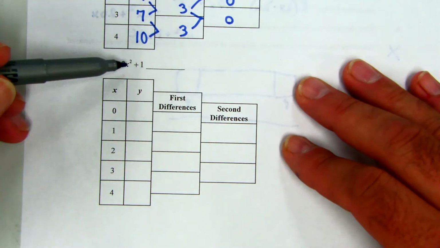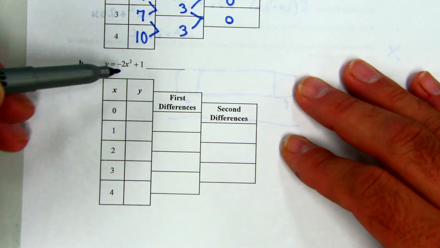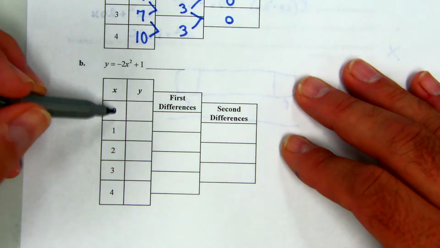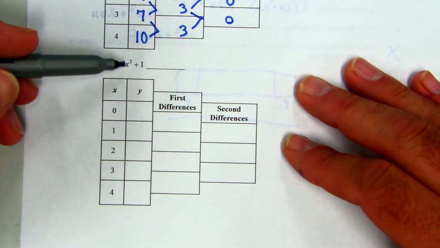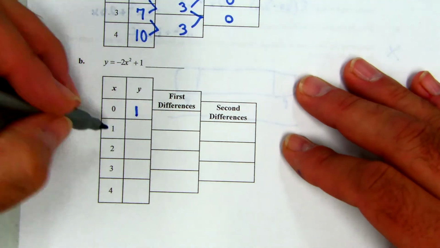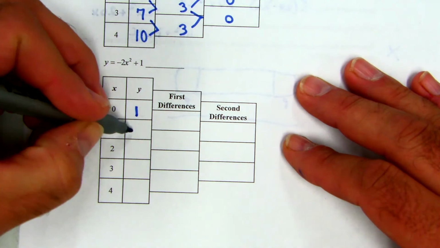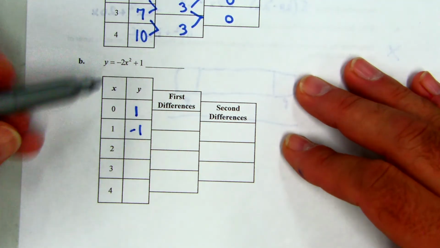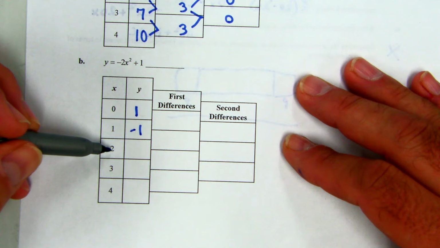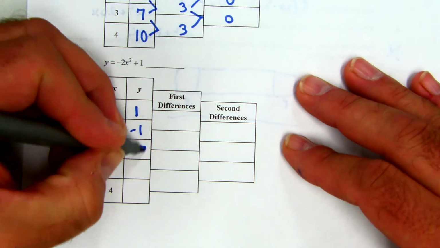Second table, the x is squared, so that means I put the number in, square it, multiply it by negative 2, and then add it to 1. So 0 squared is 0, times negative 2 is 0. 0 plus 1 is 1. 1 squared is 1, times negative 2 is negative 2, plus 1 is negative 1. 2 squared is 4, times negative 2 is negative 8, plus 1 is negative 7.